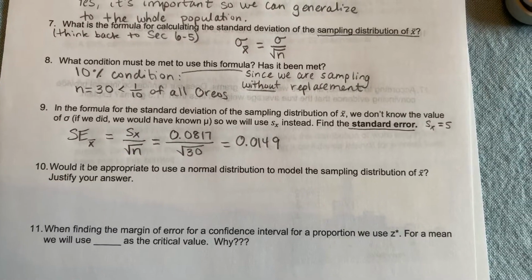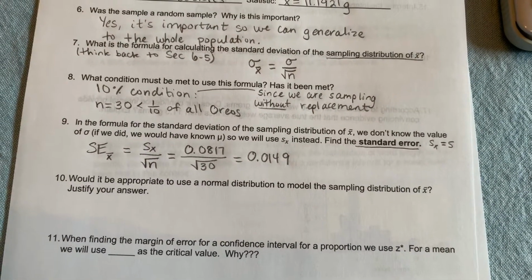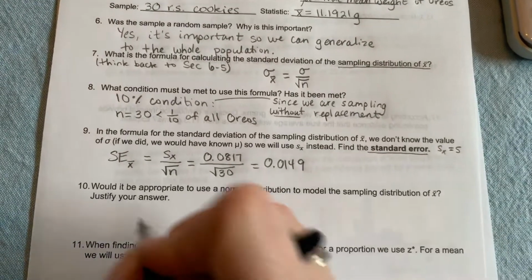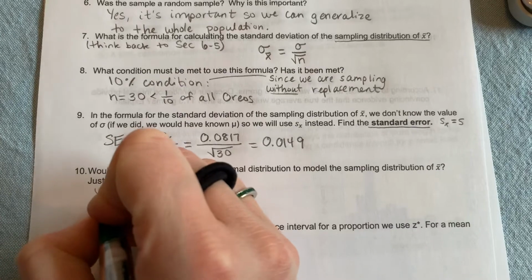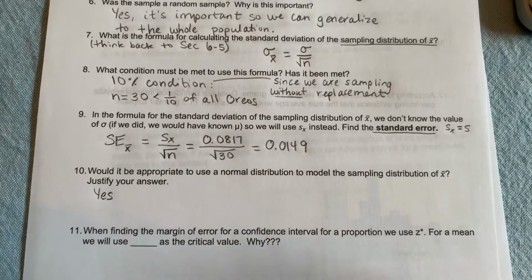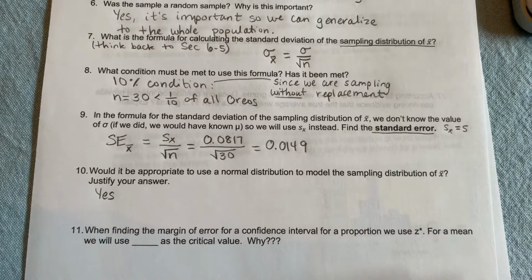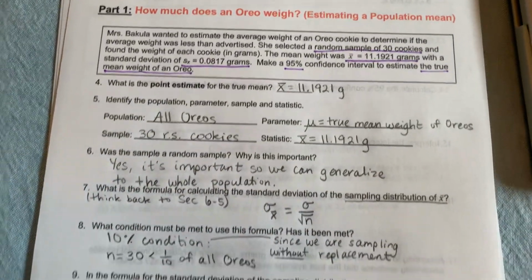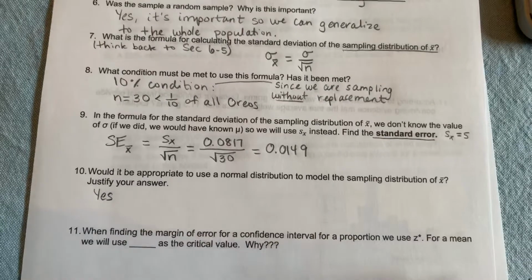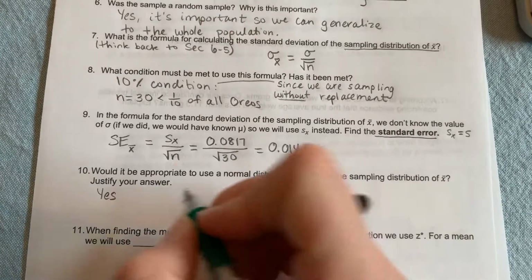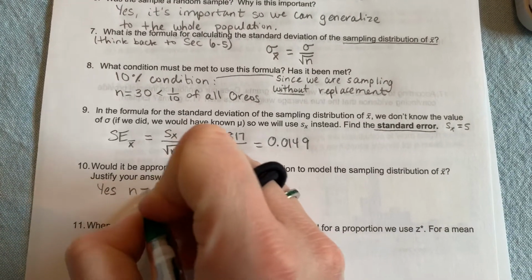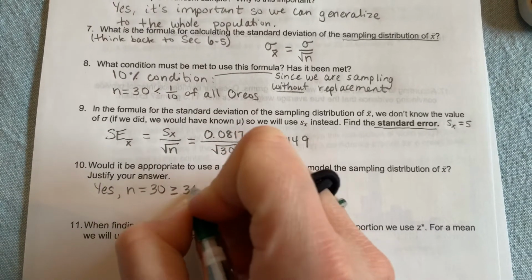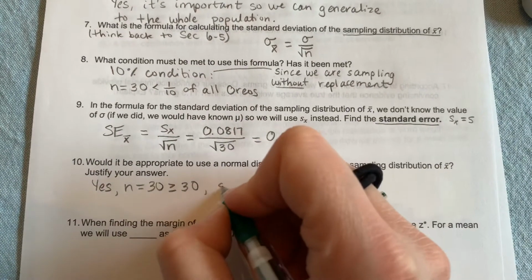All right, so the next question says, would it be appropriate to use a normal distribution to model the sampling distribution of X bar? And again, this should make us think back to section 6.5 where we talked about the central limit theorem. If you remember, the condition for the central limit theorem to be met was that either the population distribution was normal, which we don't know anything about, or the sample size is large enough. And that boundary was greater than or equal to 30. So yes, our sample size is 30, which is greater than or equal to 30.